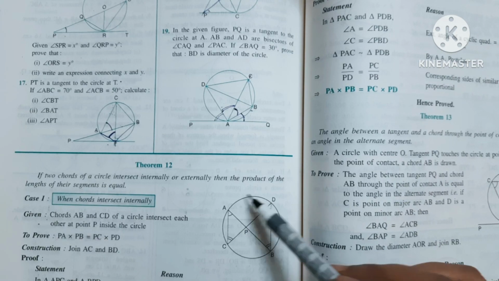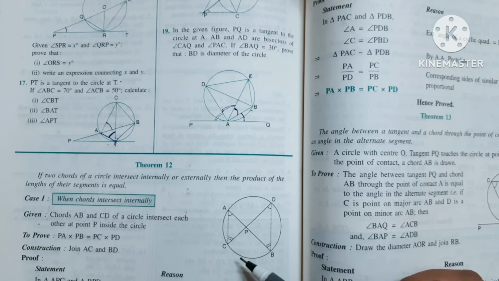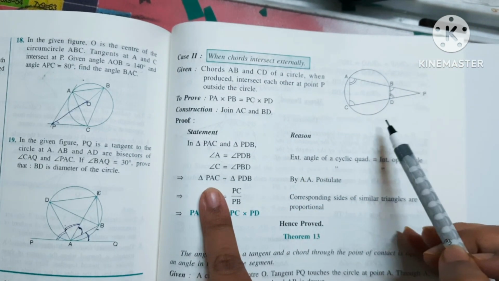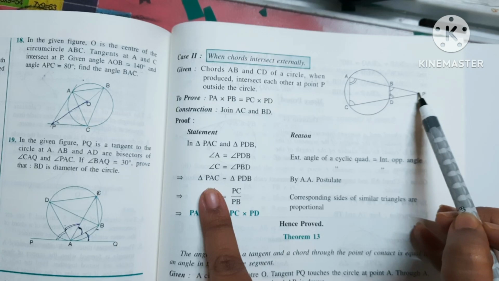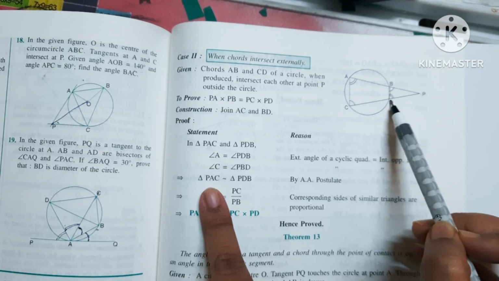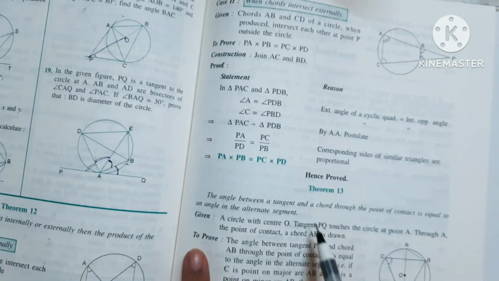Now, this is the case where chords intersect internally. And in this picture, they intersect externally. In that case also, PA into PB is equal to PC into PD. Now come to theorem 13.